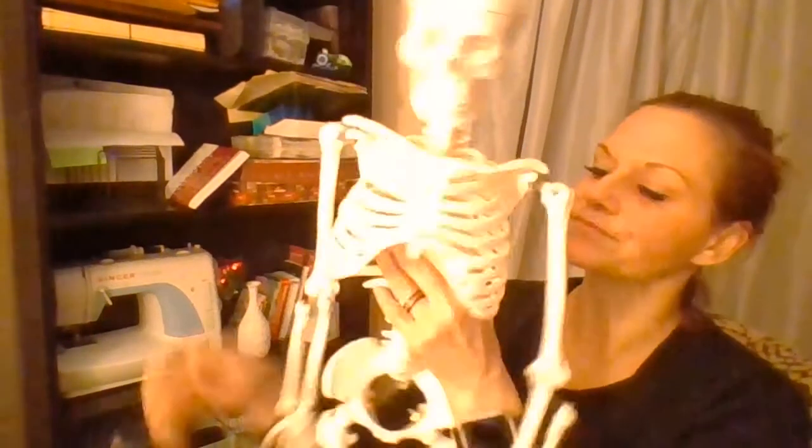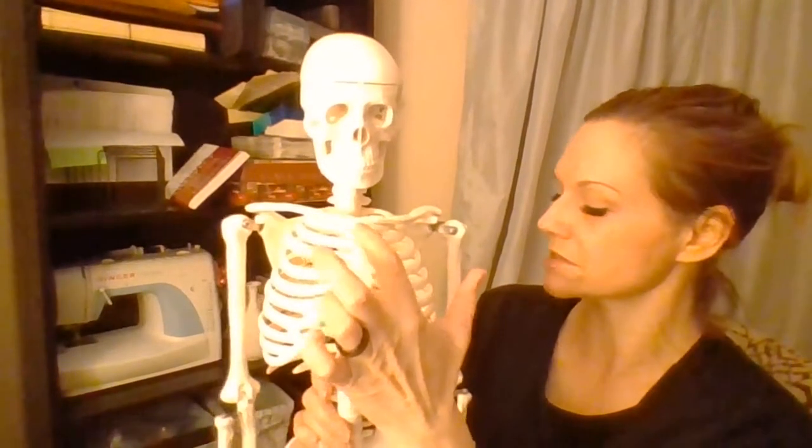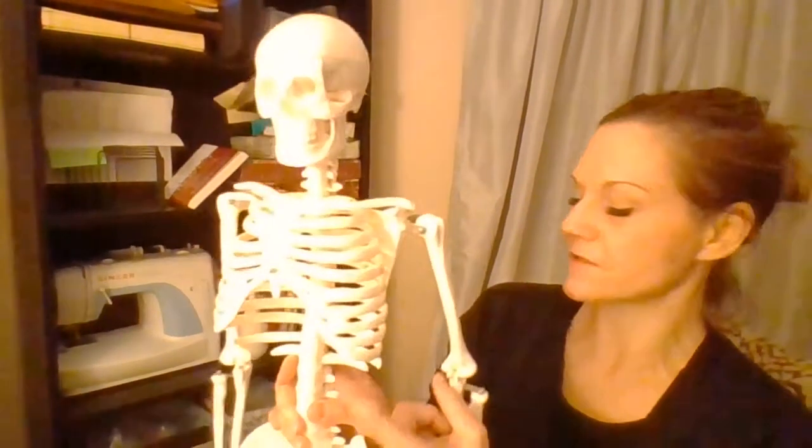And the next is thoracic cage. So the body of the sternum is this part, manubrium is the top part. The true ribs are 1 through 8. The false ribs are 8 through 12. And the floating ribs are 11 and 12.